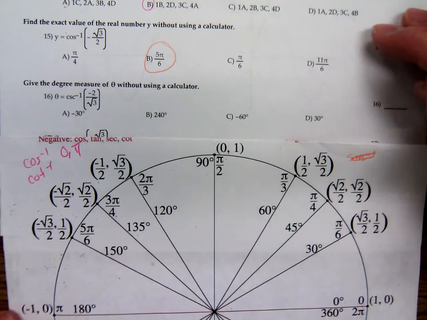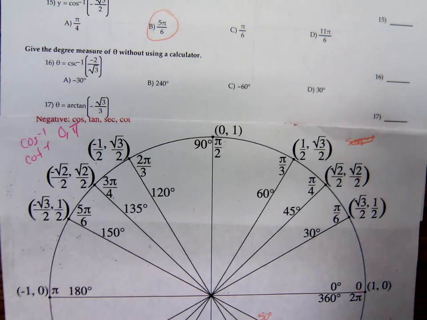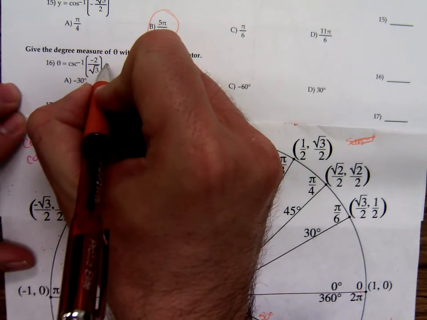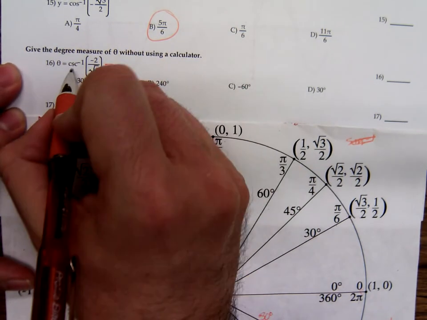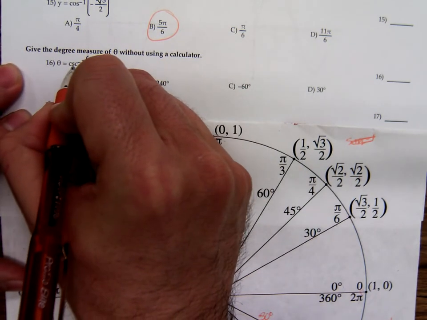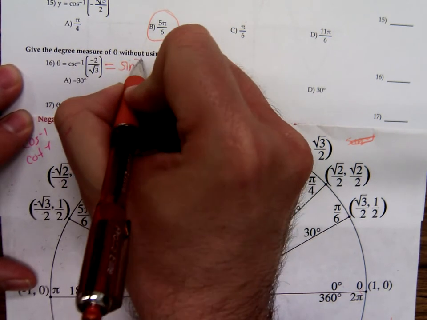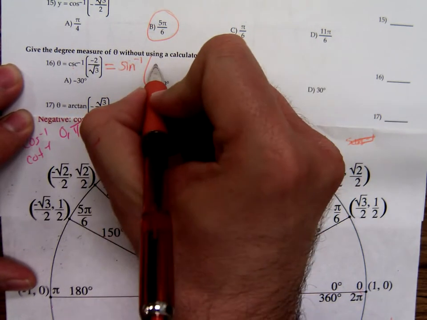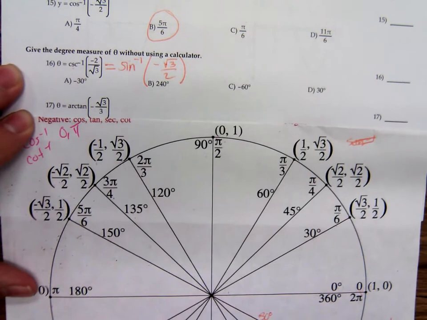Now number 16, there's a little bit of work. For inverse secant and inverse cosecant, we didn't actually define those. We just said, okay, write it in terms of the reciprocal. The reciprocal of cosecant would be sine. So we're going to go inverse sine and then flip. So that would be a negative square root of 3 over 2, flipping to negative 2 over square root of 3.